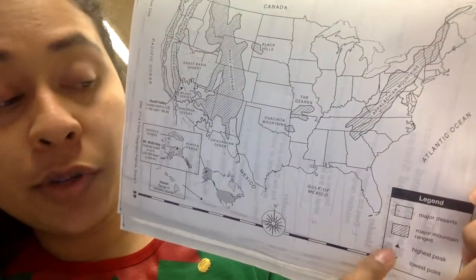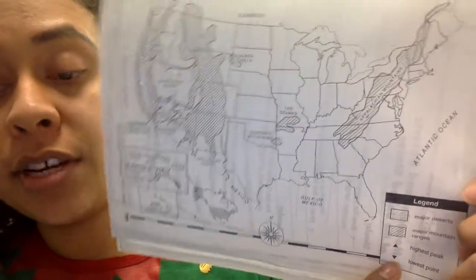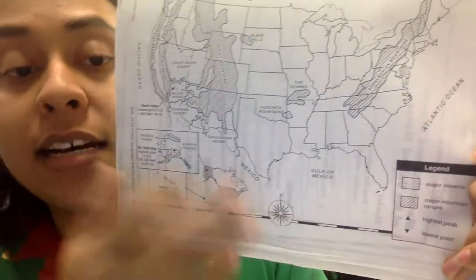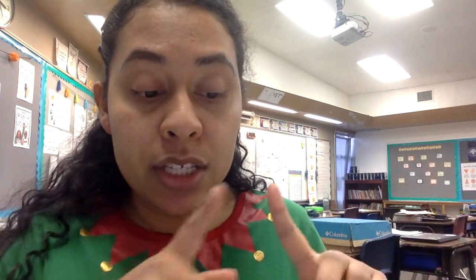So you're going to look for the triangle that's facing downward, so a triangle facing south. Find that on the map. Once you find it, you need to write down 3 things: the name of the lowest point, which desert it is in, and which state it is located in. Write those 3 answers down for Thursday number 1.